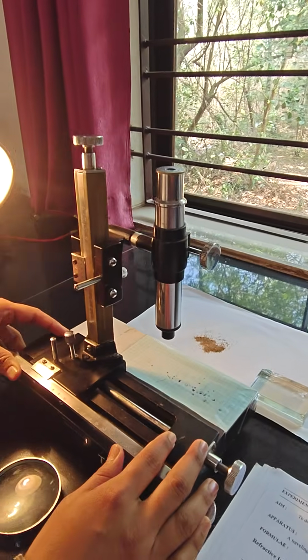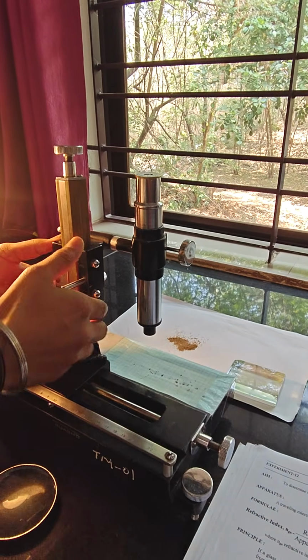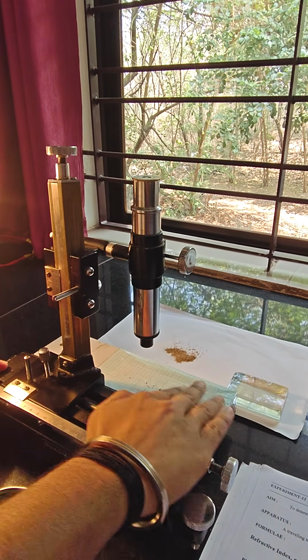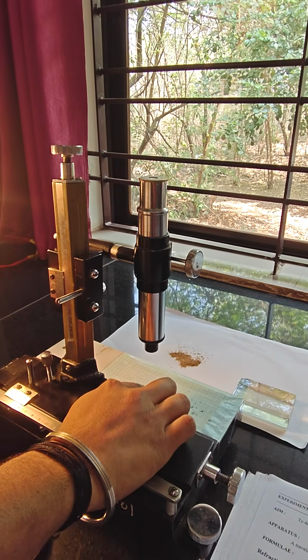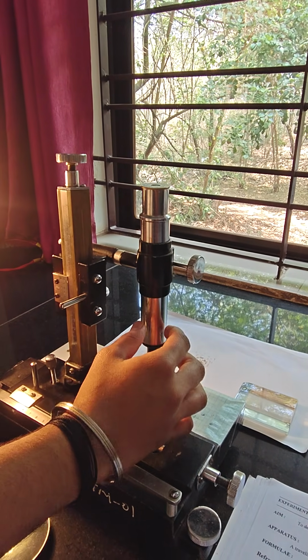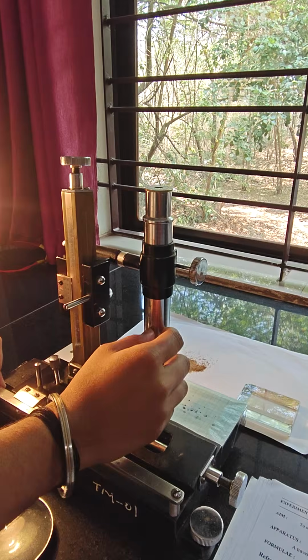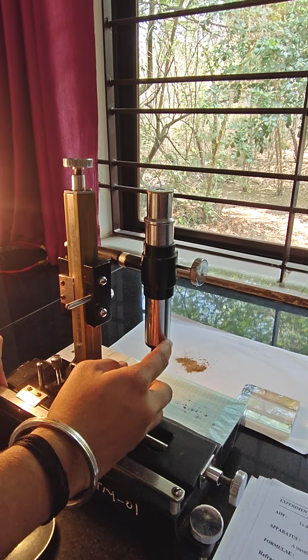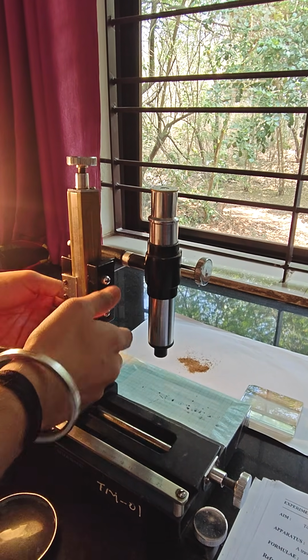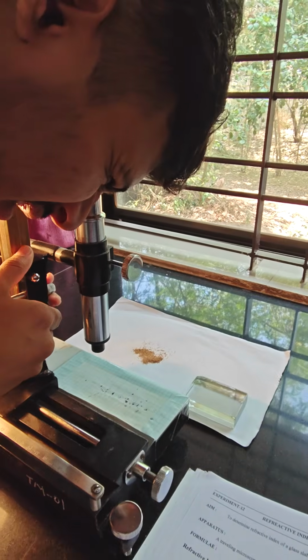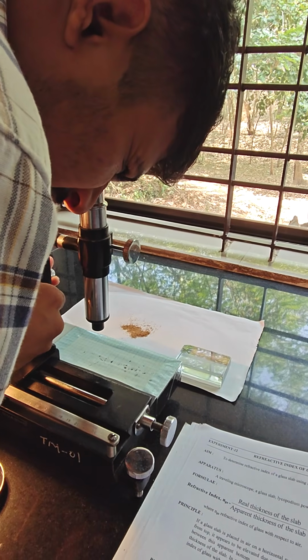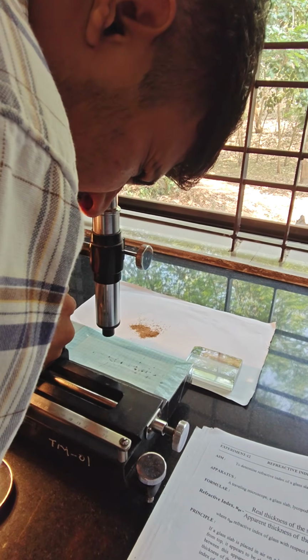Initially, to take the first reading, we have to focus this microscope on the graph sheet. If the graph sheet is not clear, make an ink mark on it. This is called the rack and pinion adjustment. It should be constant throughout the experiment. Initially you can set it, but once you start, you cannot touch it. Now, with the help of this coarse adjustment, we have to focus this microscope on the given ink mark.